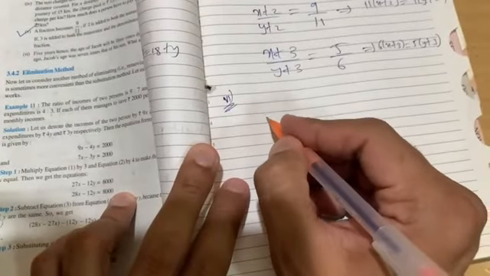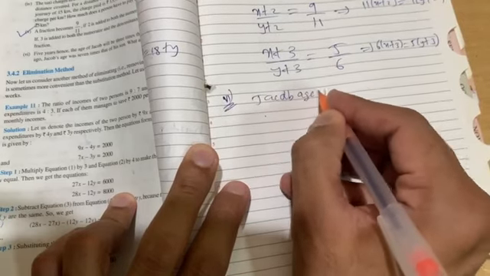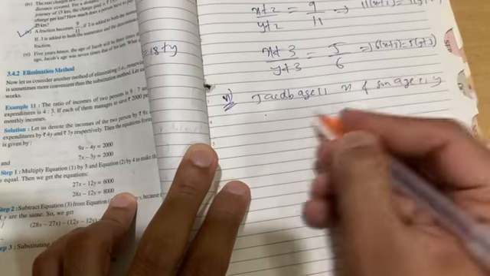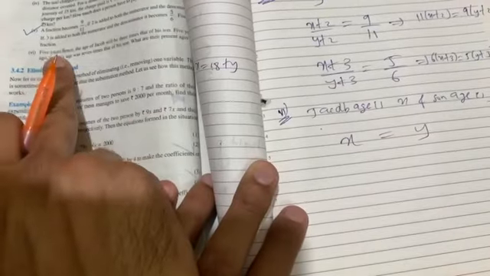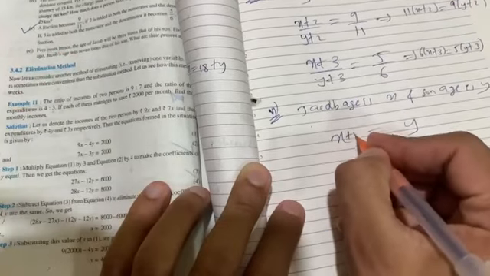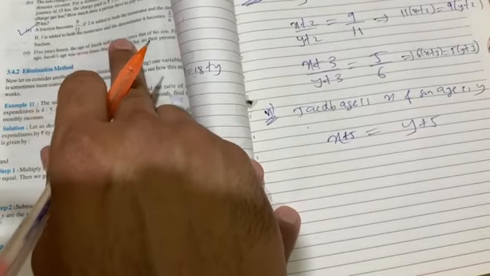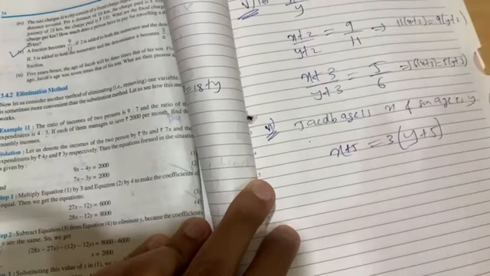So what we'll do: let Jacob's age be x and the son's age be y. Same method. 5 years from now, it says 5 years hence, it means plus 5, plus 5. Jacob will be 3 times that of his son.